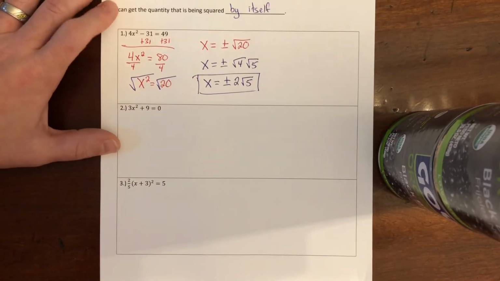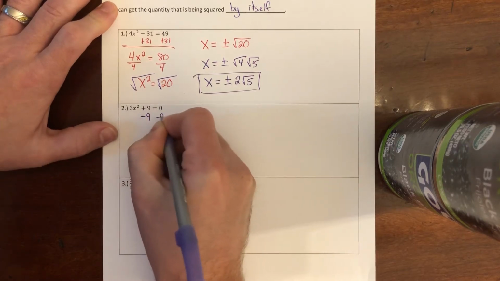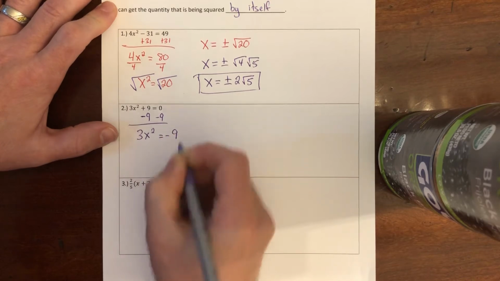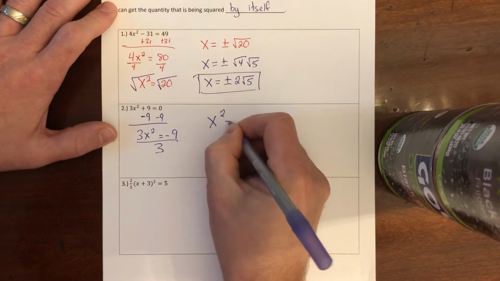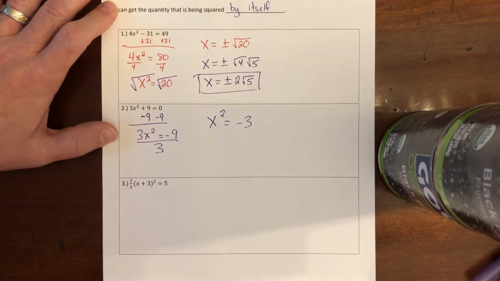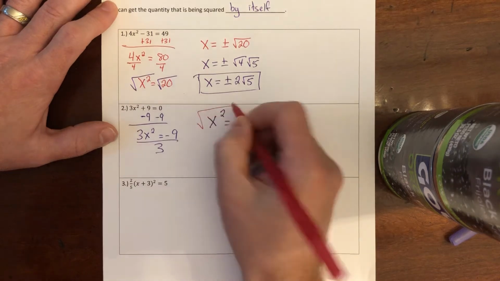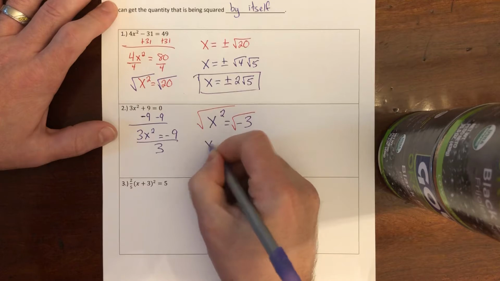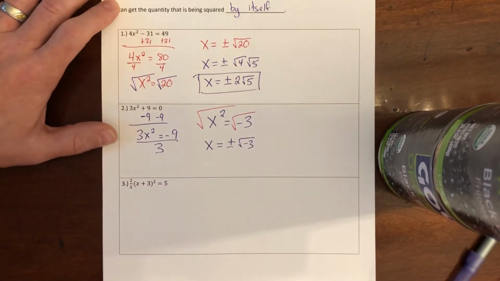Our goal is going to be the same thing for the second problem. We're going to try to get the x squared by itself. We divide everything by 3, so we should get x squared equals -3. To undo a square, we take the square root of each side. That leaves us with x equals plus or minus the square root of -3.